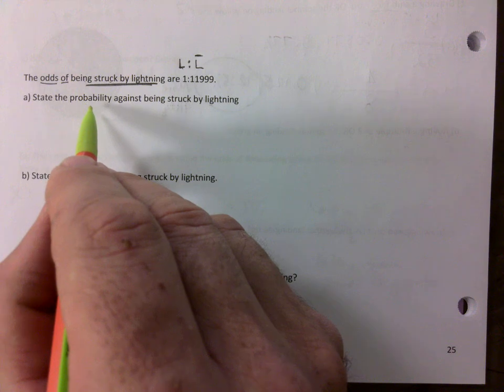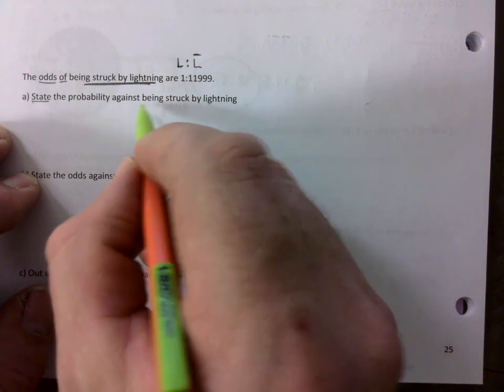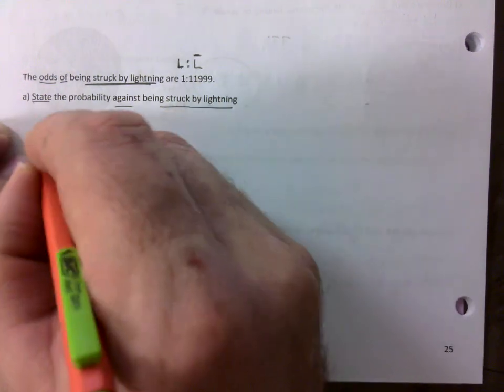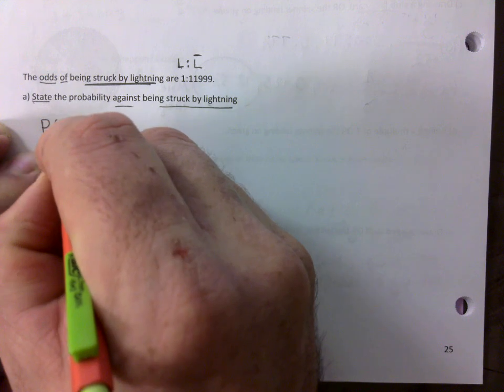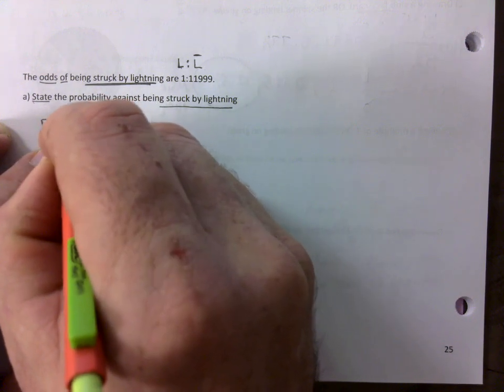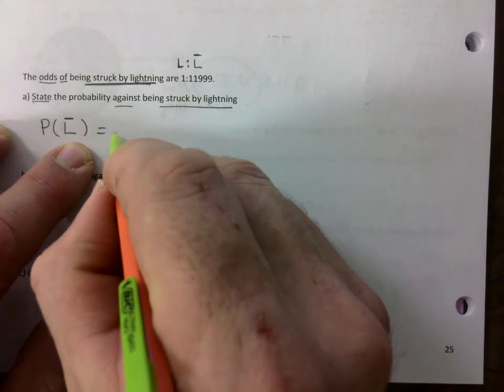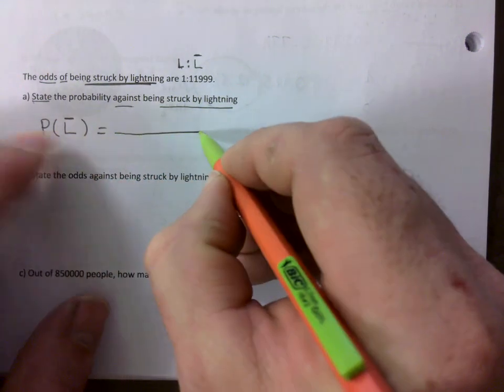State the probability. Sometimes it says state, sometimes determine, sometimes calculate. Calculate usually means you have to do some kind of calculation, like a formula. Stating is easier. The probability against being struck by lightning. Okay, you have to be careful here. I will use this. Probability against, so not being struck by lightning is what they're after. And you know it's probability.